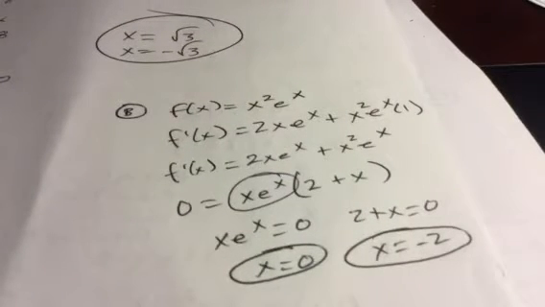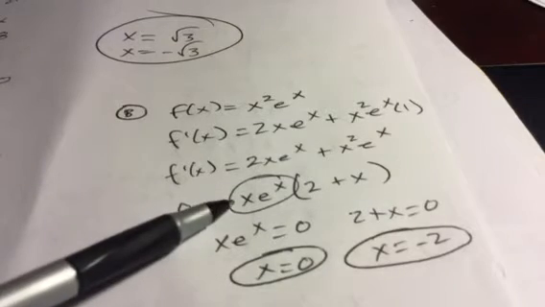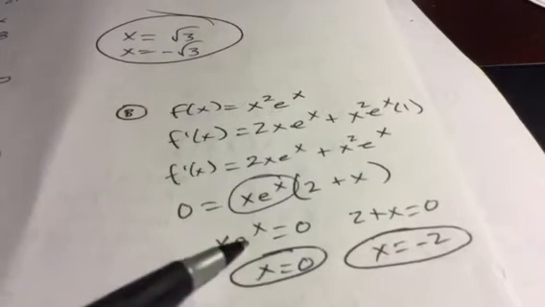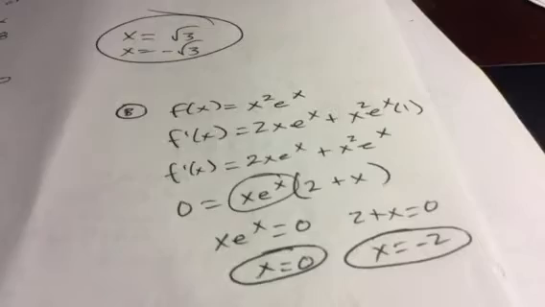Same thing here, folks. We need the product rule. Take the derivative of the first term times e to the x, plus x squared, the first term, times the derivative of the second. Factor out the x e to the x they both have in common. This will only be 0 when x is 0. This term is 0 when x is -2. You have 2 critical values there.